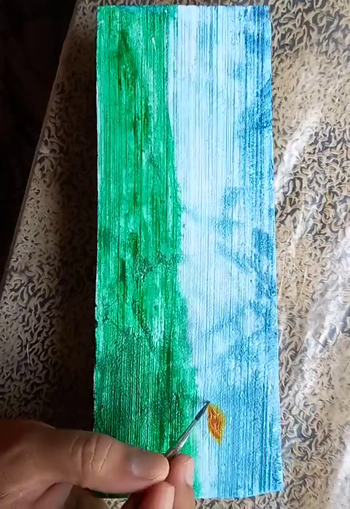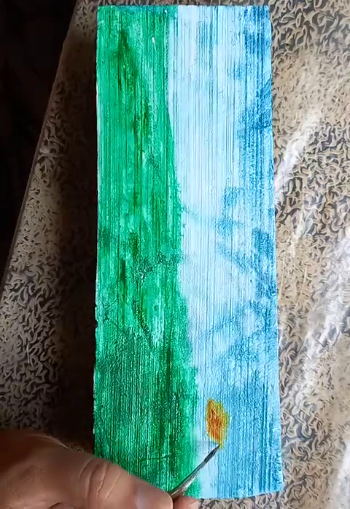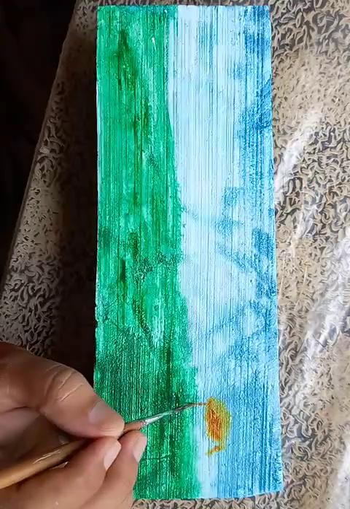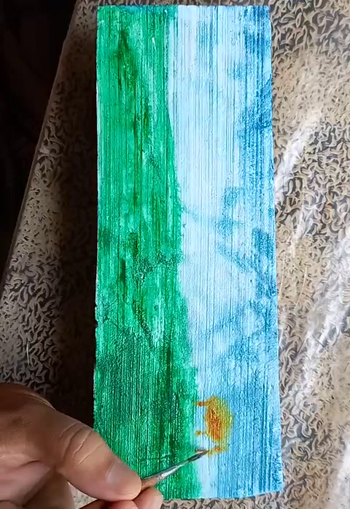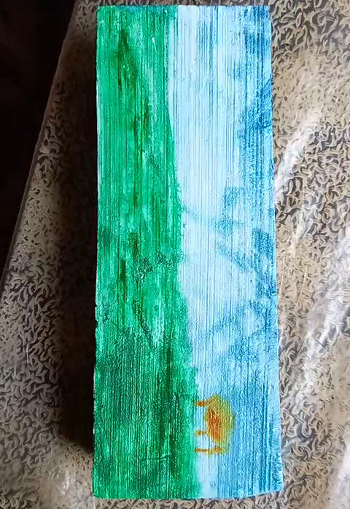there's the basic outlines. Another one here, because of the water the color is fading away, so later we have to do the regular outlines again for the shape.